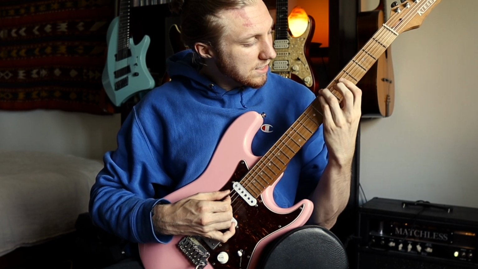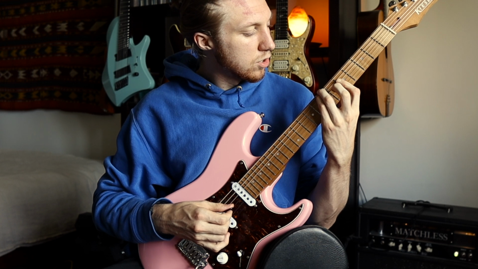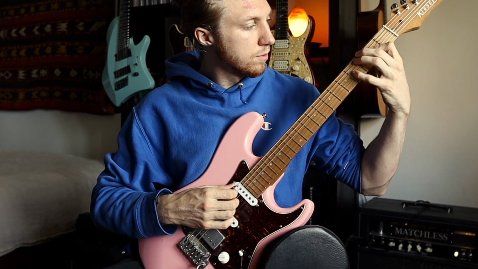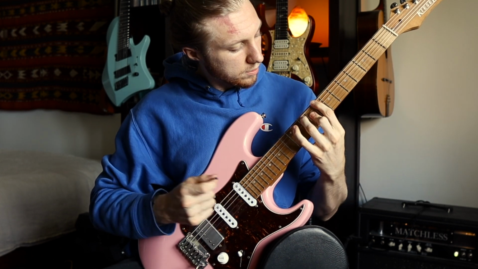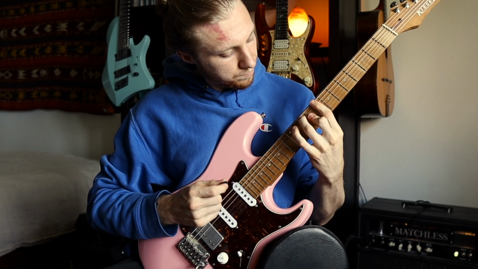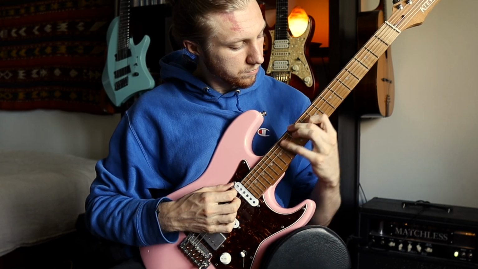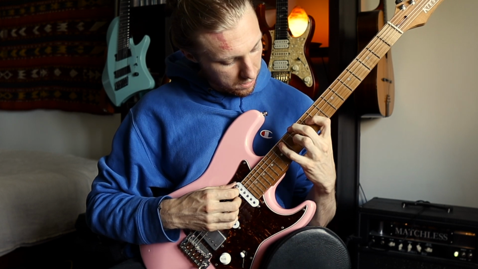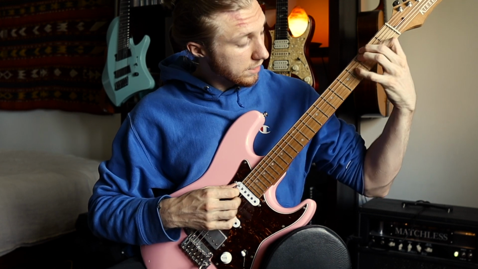Then the next one would be this. So it's that kind of awkward third inversion there, but it sounds quite interesting in the lower octave. Then we have the classic one, the root inversion, and then we have our stretchy one with the semitone in the middle. Sorry, it's kind of hard to grab. And then we're just back at the octave.